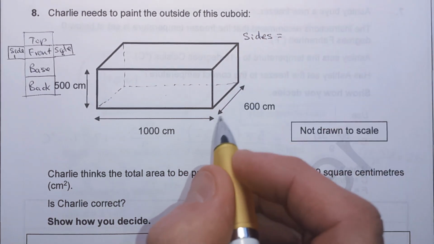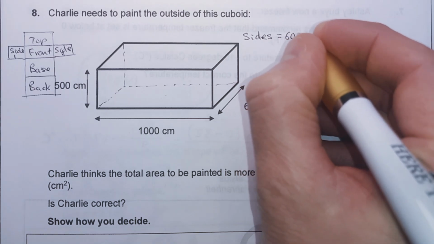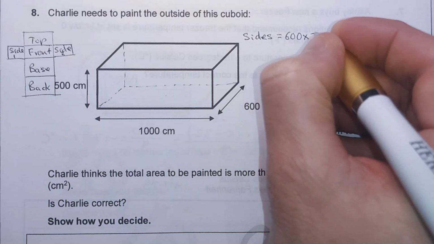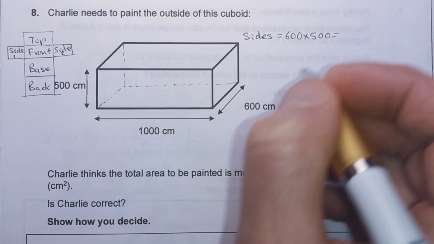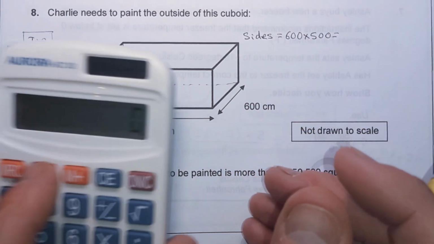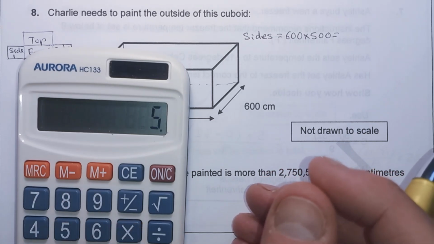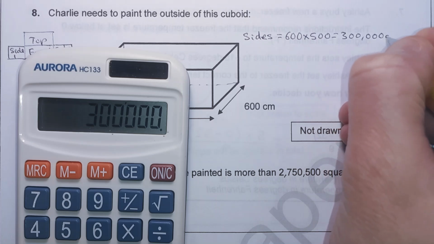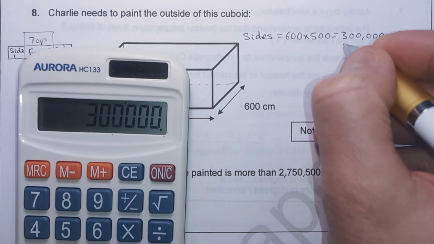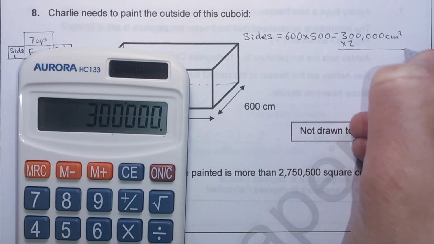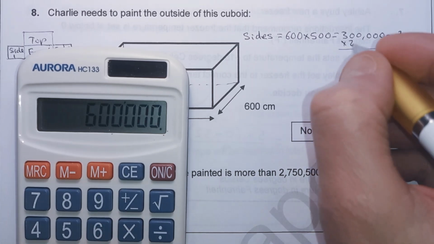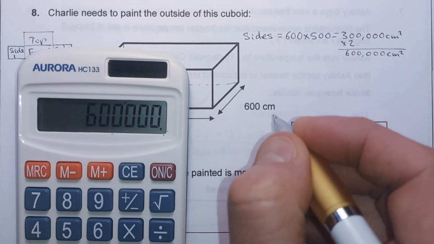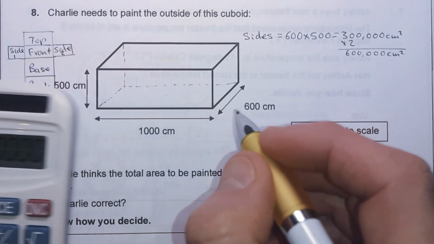So the area of the sides, well, there's 600 centimetres that way, and up this way they're 500 centimetres. So it's going to be 600 times 500. And we can use the calculator, which is 300,000 centimetres squared, but we've got two sides, so we multiply it by 2, which gives us 600,000 centimetres squared. Right, now we need to do the same sort of thing for the others.